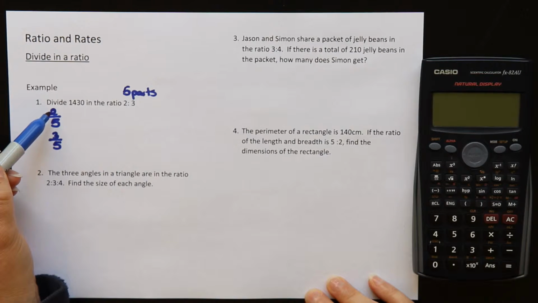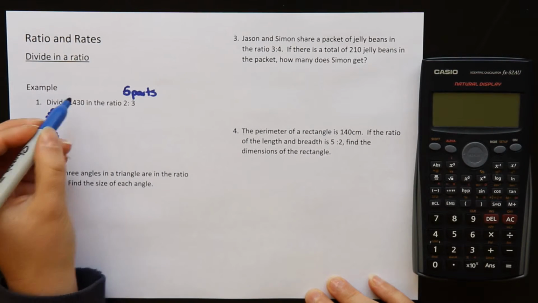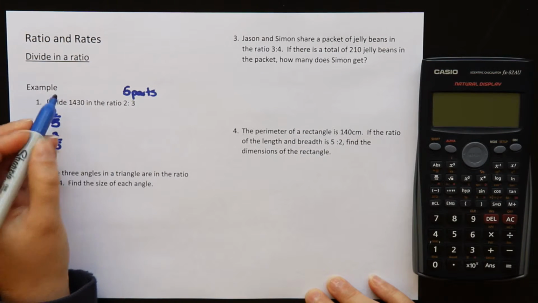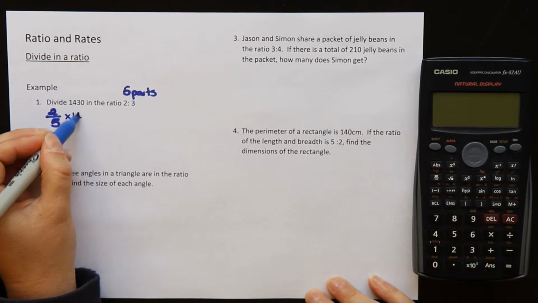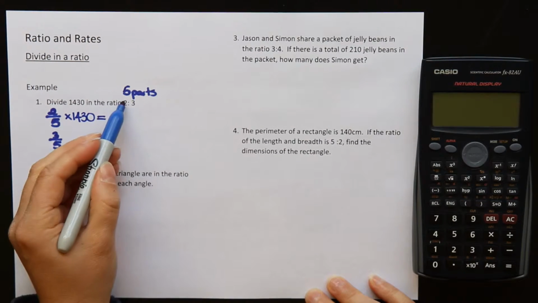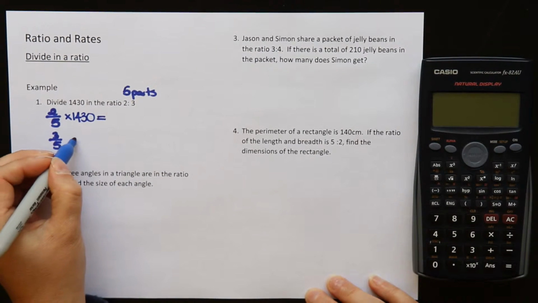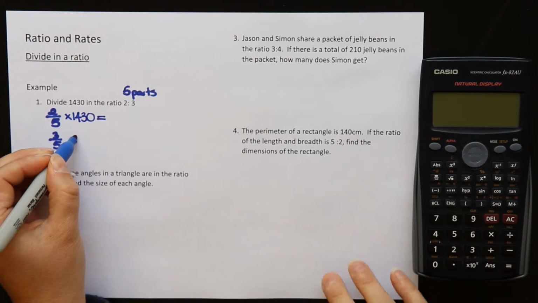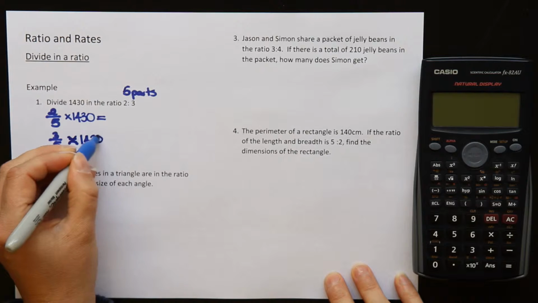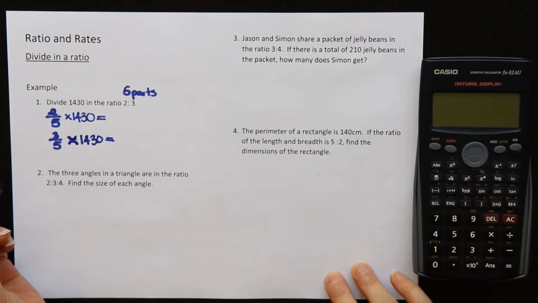So what we would do is multiply their fraction by the amount that we are dividing. So we multiply 2/5 times 1,430, and that will tell us what the first portion is. And 3/5 multiplied by 1,430 will tell you the second one.